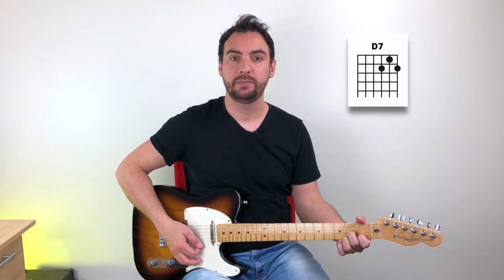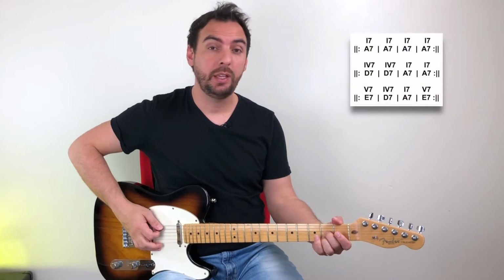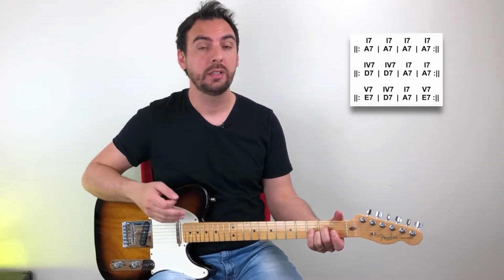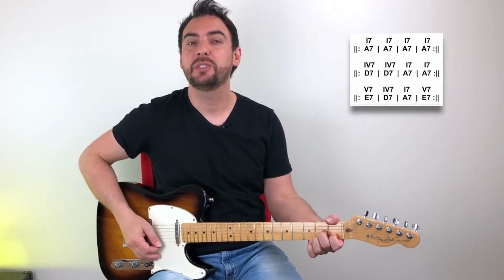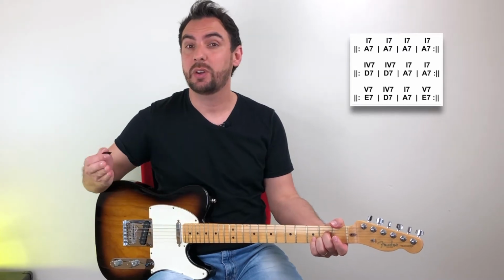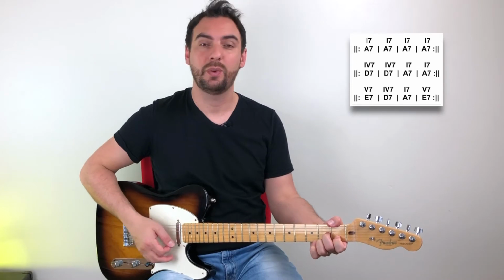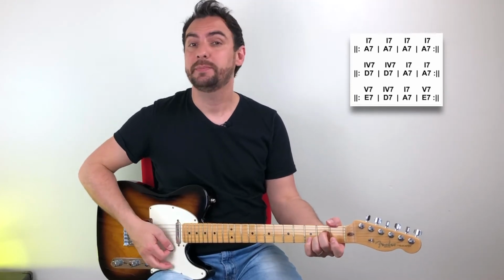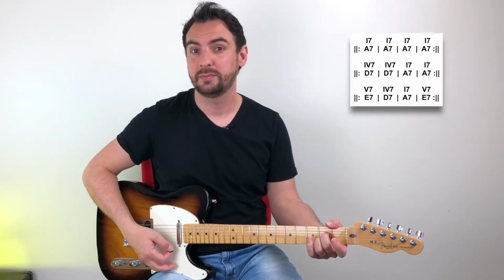So A7, D7, E7. Now let's see the structure of the blues with these 3 chords. In the key of A, we have A7, how many bars? 4 bars. Then we move to D7, how many bars? 2. Then come back to A7, 2 bars. What's the next chord? E7, 1 bar. Then we have D7, 1 bar, A7, 1 bar, and E7, 1 bar, and come back and start again.